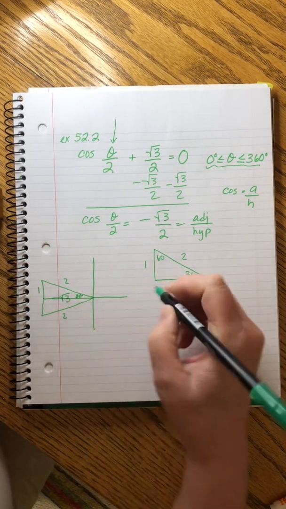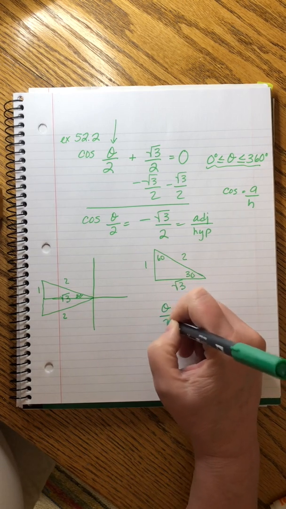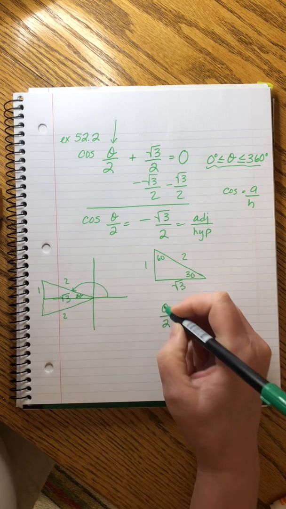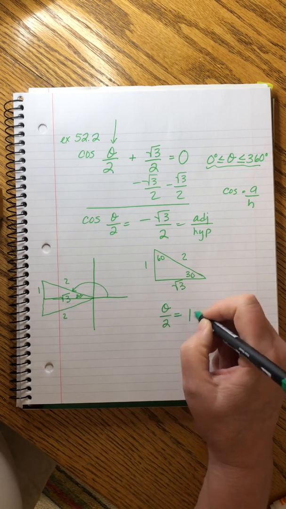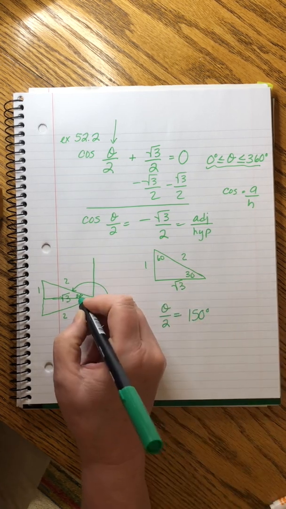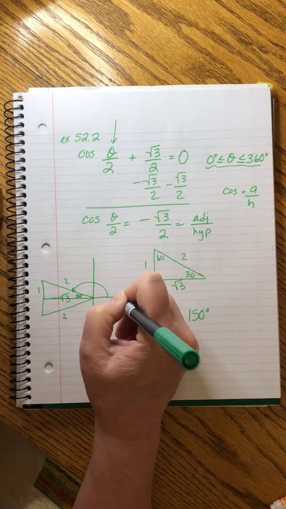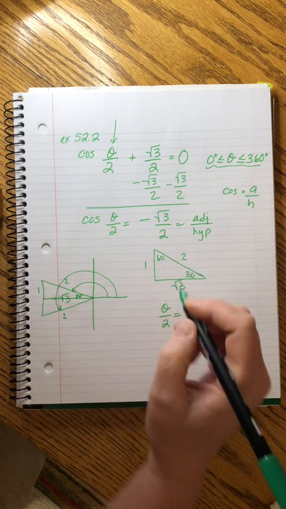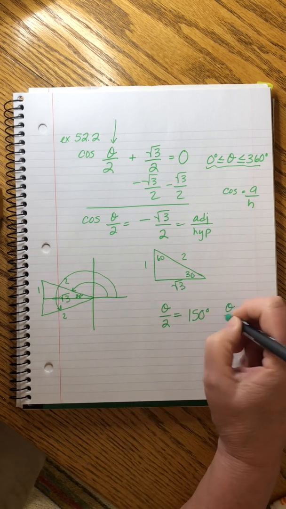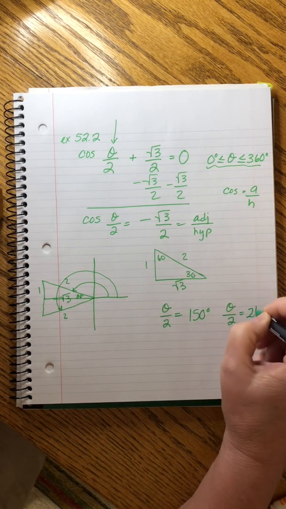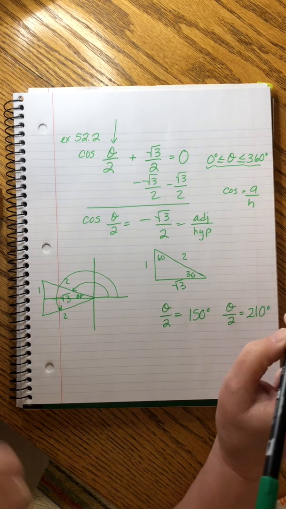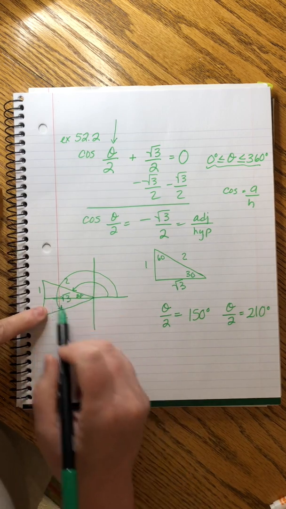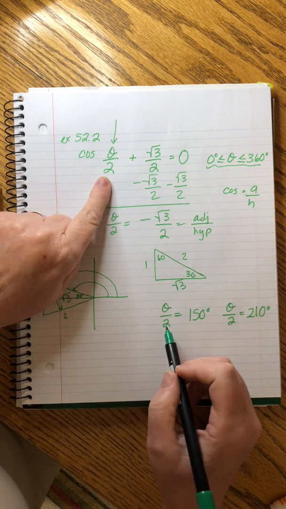Okay, so we want theta over 2 to be equal to that would be what, 150 degrees, right? Because it's 30 short of 180. And then we want the second one to be 210. Okay, so we're being very careful to remember that what we're calculating here is still theta over 2.